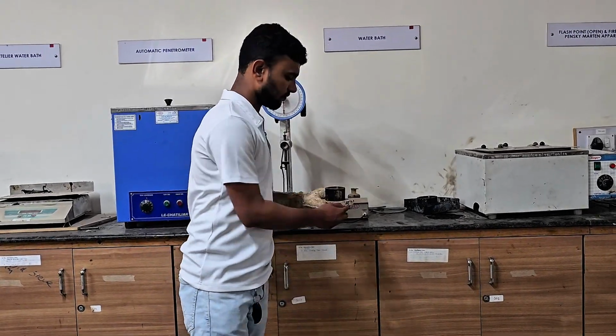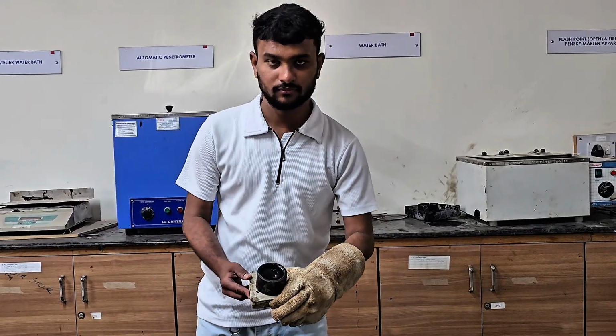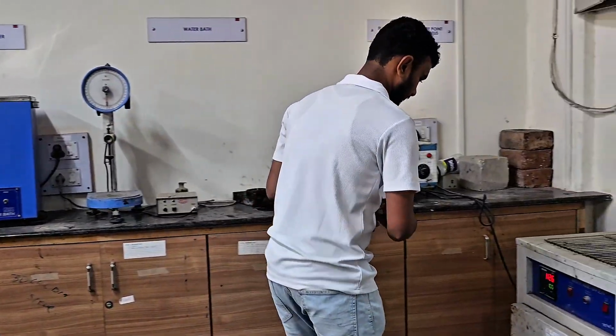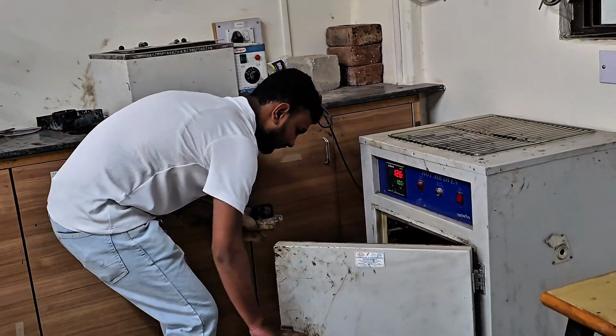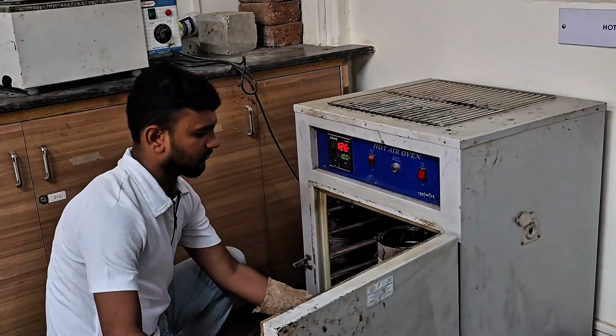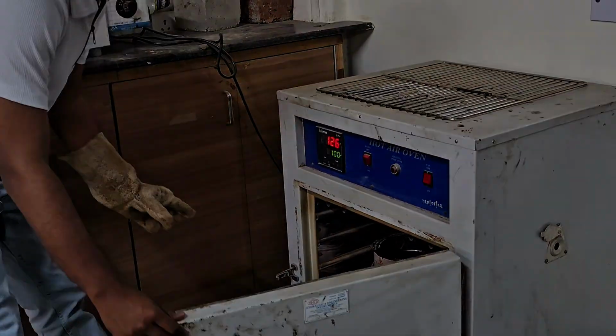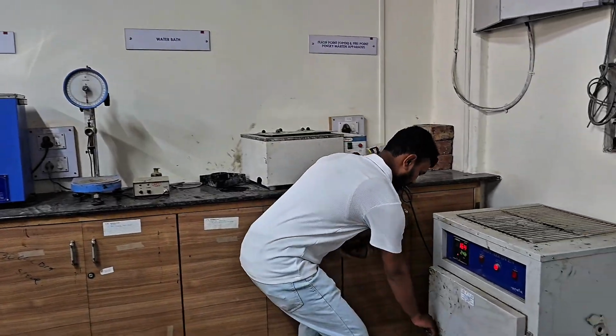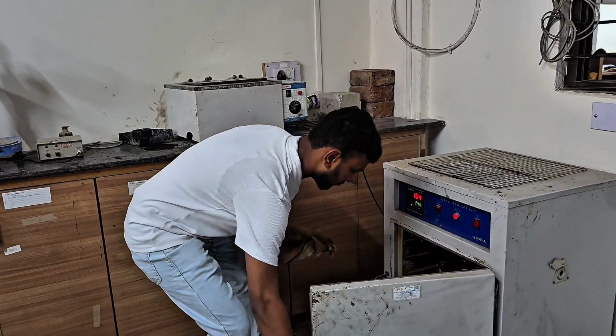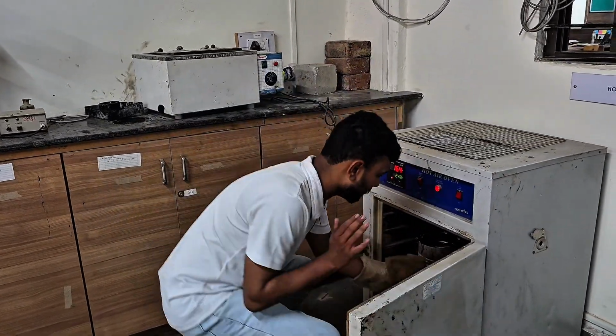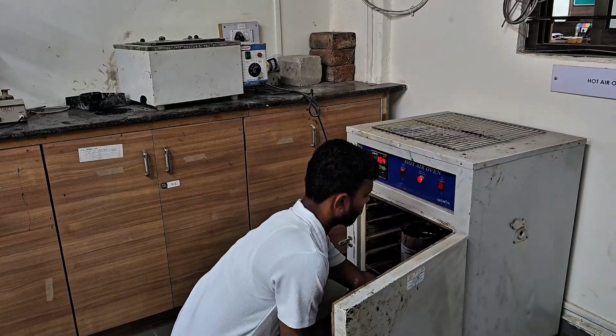In our case, the bitumen sample was already poured into the penetration container. The container along with the bitumen was then heated carefully to make the sample properly fluid. The heating was done at a temperature about 75 to 100 degrees Celsius above the softening point, while avoiding overheating to prevent any change in properties.